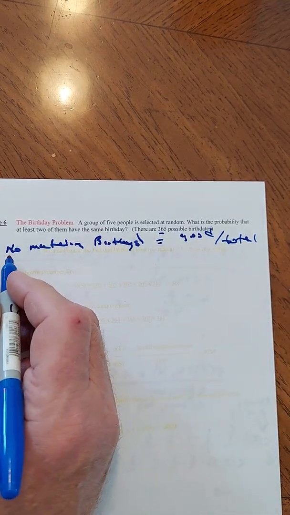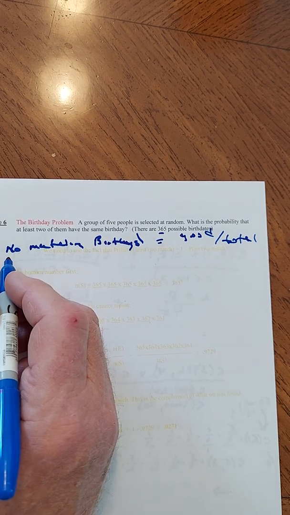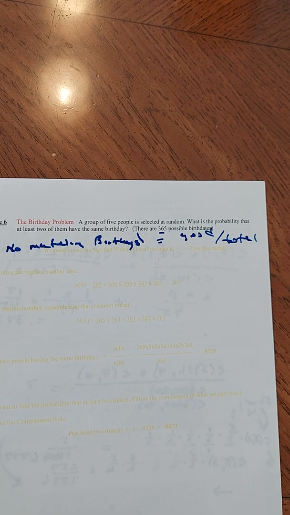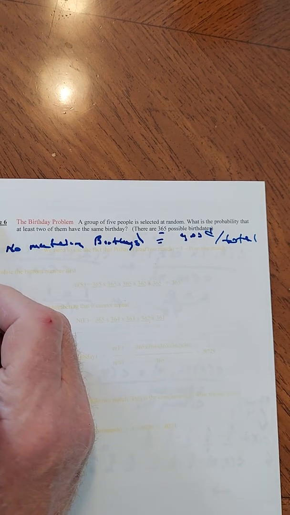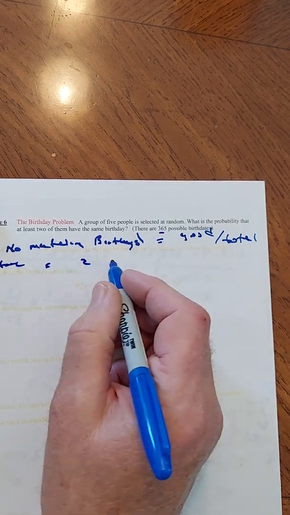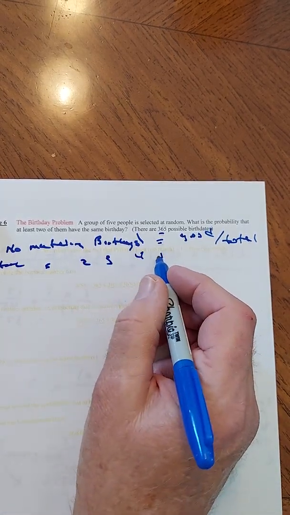When it says no, a good indication there means do the opposite. So if we did have matching birthdays, matching birthdays means you could have 2 of them that match, 3 of them that match, 4 of them that match, 5 of them that match. So matching would be 2, 3, 4, 5.